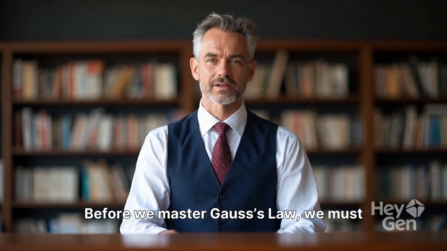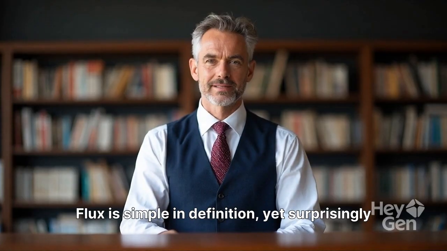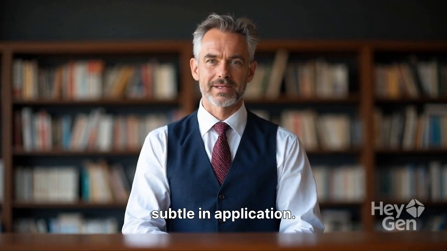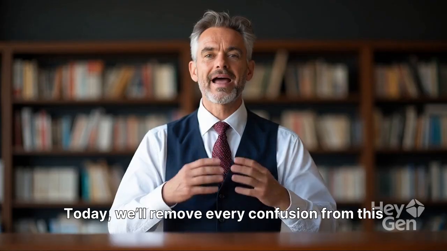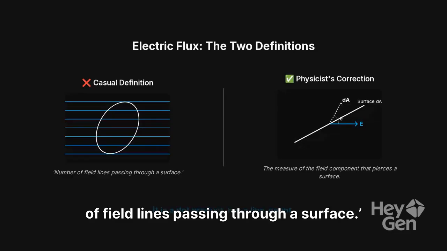Before we master Gauss's law, we must master electric flux. Flux is simple in definition, yet surprisingly subtle in application. Today, we'll remove every confusion from this topic. Most books give the casual definition: number of field lines passing through a surface.